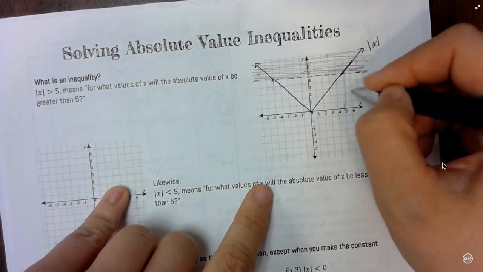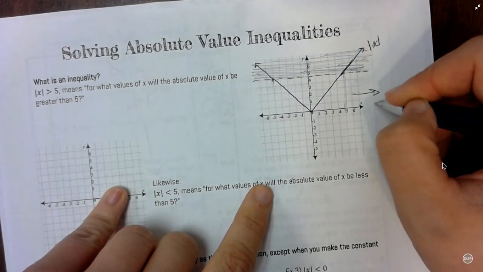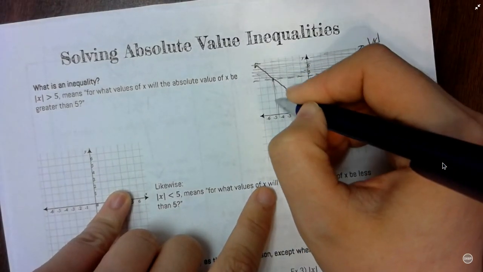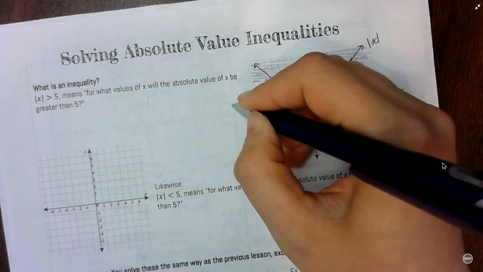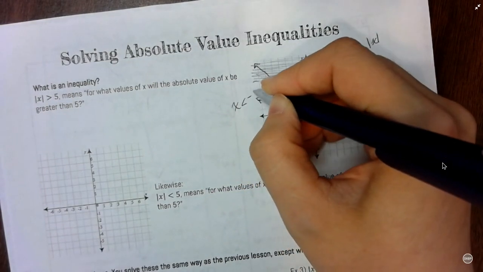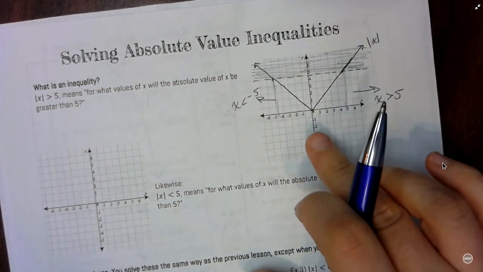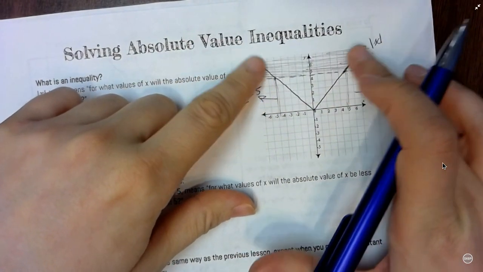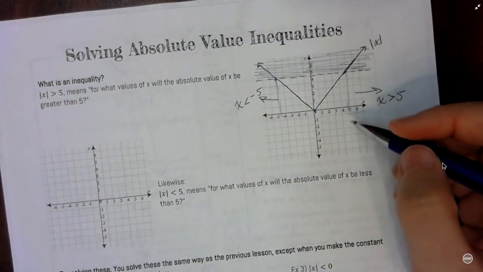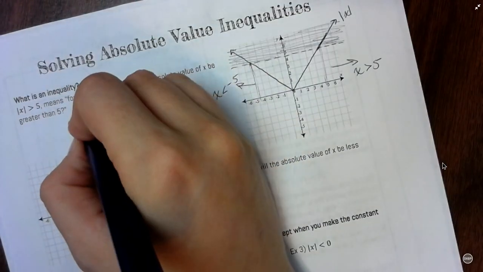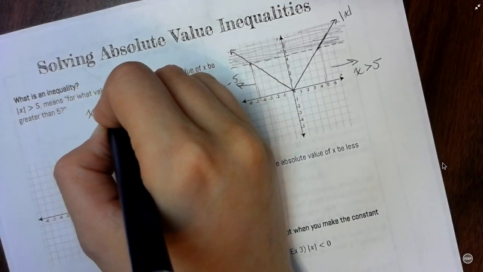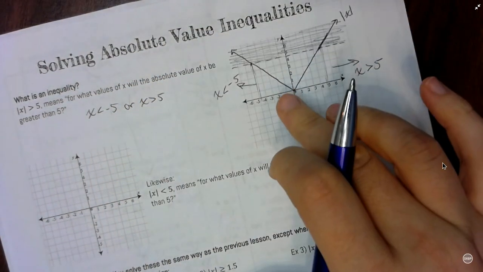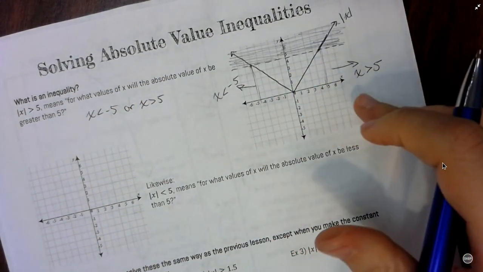So I know if x is greater than 5, or that way, if x is less than negative 5, then my absolute values are going to be bigger than 5. So I would write that as x is less than negative 5 or x is greater than 5. So basically it involves multiple solutions.